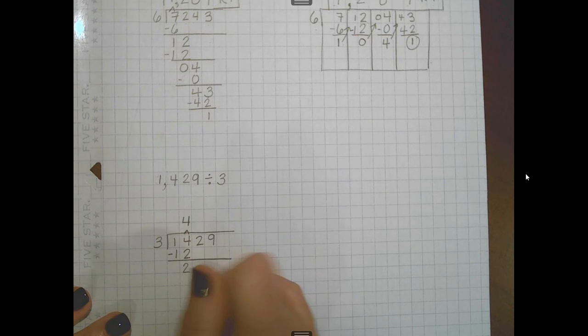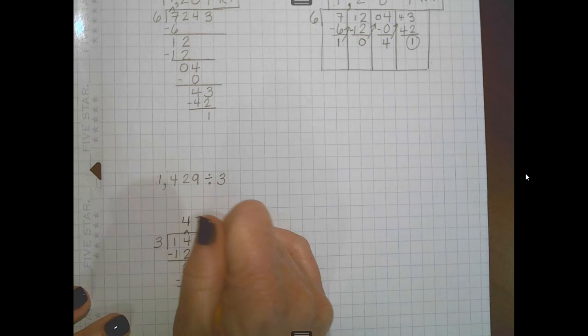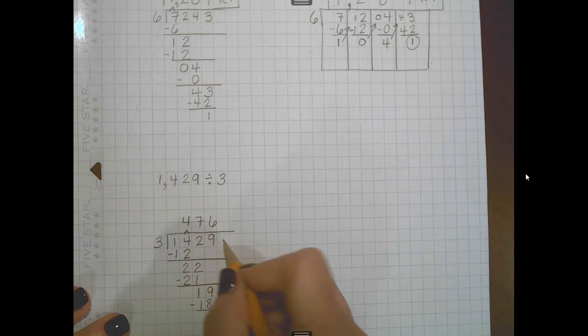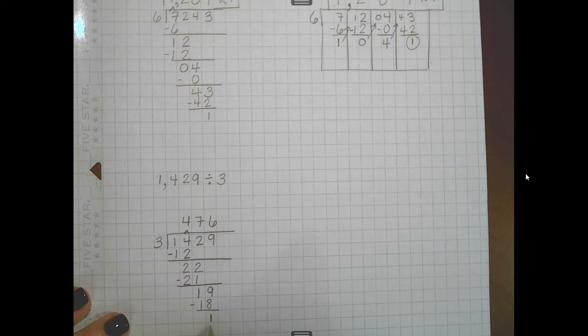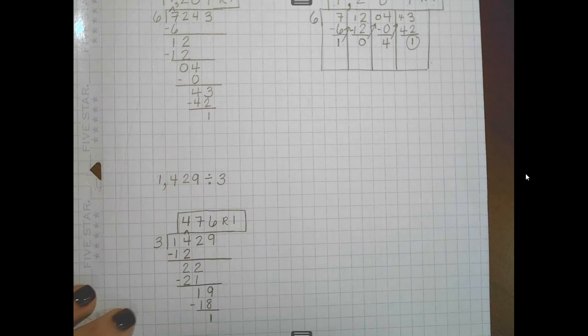Then we bring down the next number in our dividend. 3 will divide into 22 7 times. 7 times 3 is 21. When I subtract, I get 1. I bring down the last number in the dividend, and I get 19. 3 goes into 19 6 times. 6 times 3 is 18. I don't have any more numbers to bring down. This difference of 1 is what we call the remainder. So what this quotient means is I can create 476 groups of 3, with 1 left over.